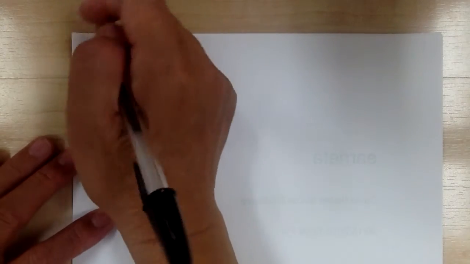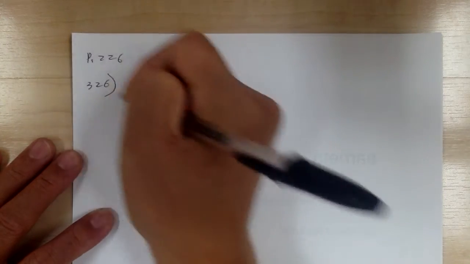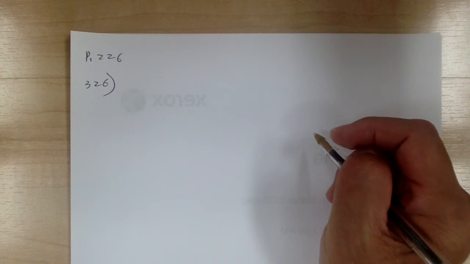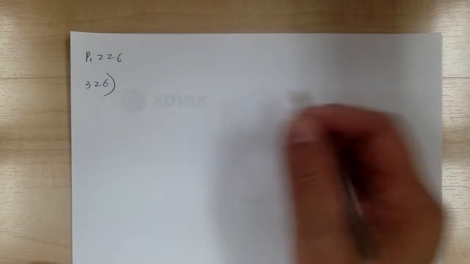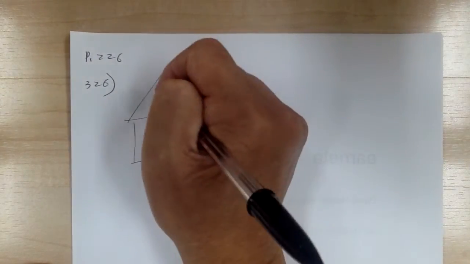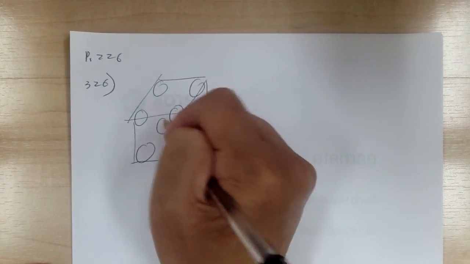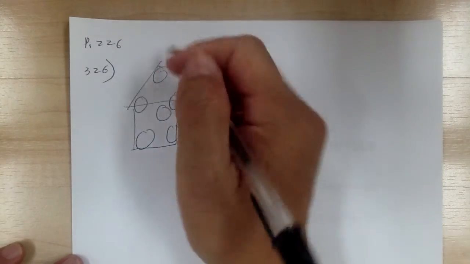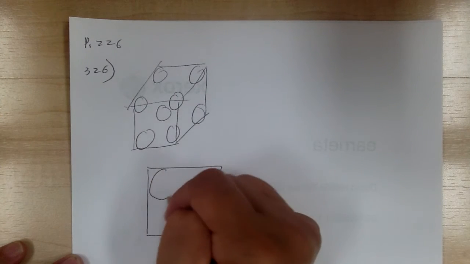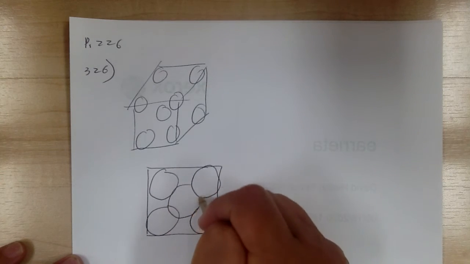Okay, let's go to 326. Okay, so this one you're going to fit 9 balls into a cube. So basically you're going to have one at each corner, and you're going to have 1 in the middle, okay? So if you look at two-dimensional, you're going to have something like that, and you're going to have 1 right in the middle, right over here.